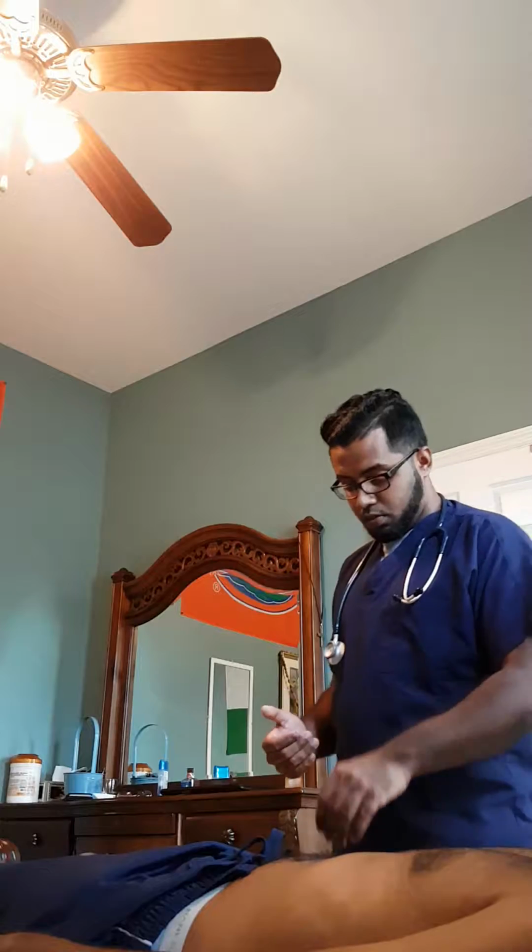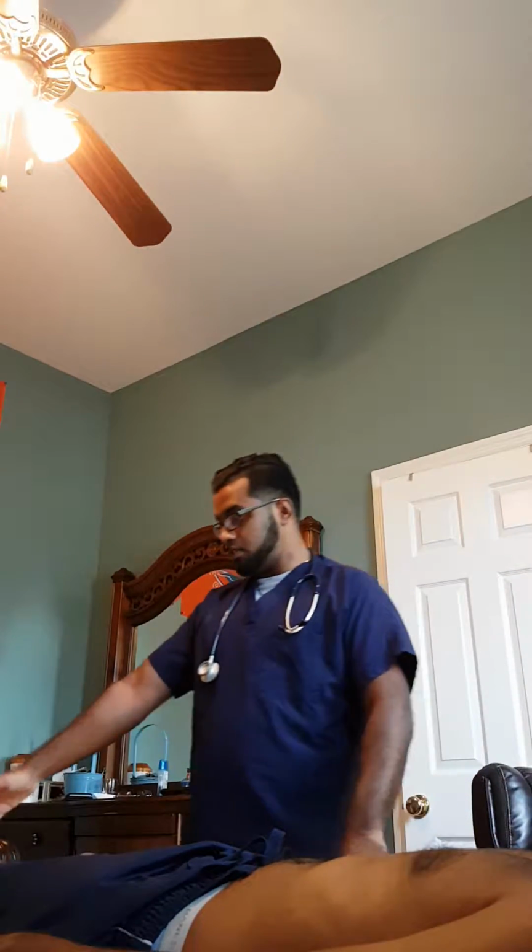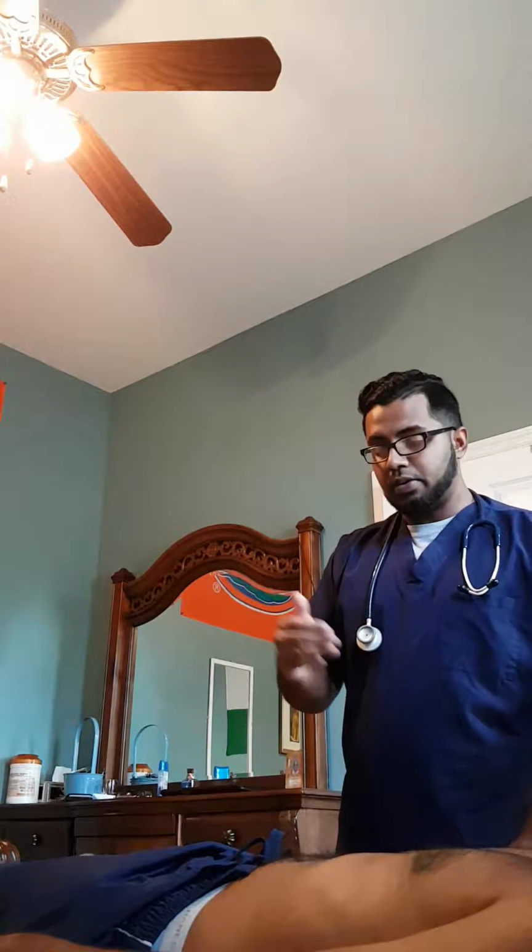Next thing I'm going to do is I'm going to be assessing his pulses, his brachial pulses, his radial pulses, popliteal, and his dorsalis pedis. So I'm going to first start off by going to his brachial pulses here. I'm going to check bilaterally every pulse I assess for.